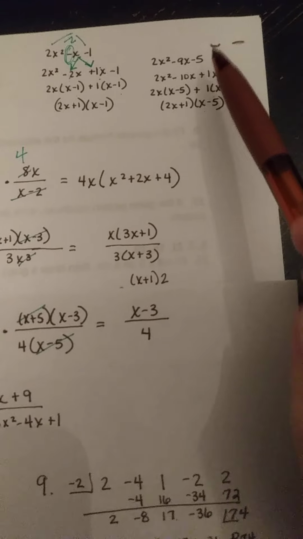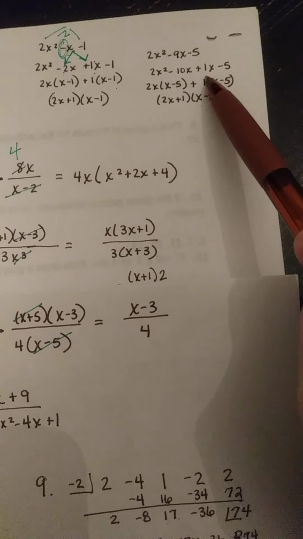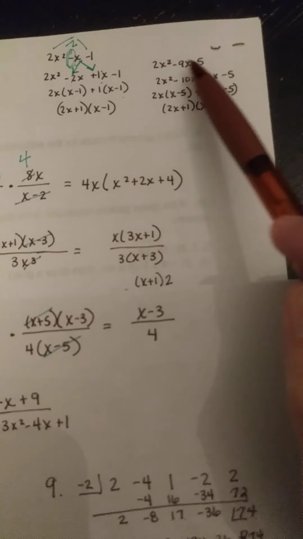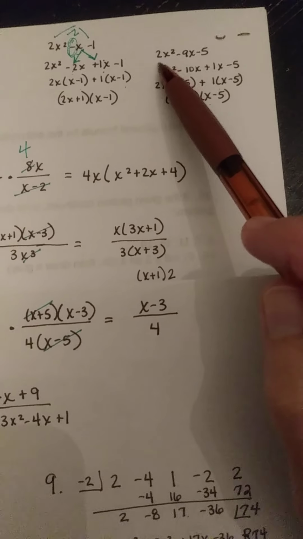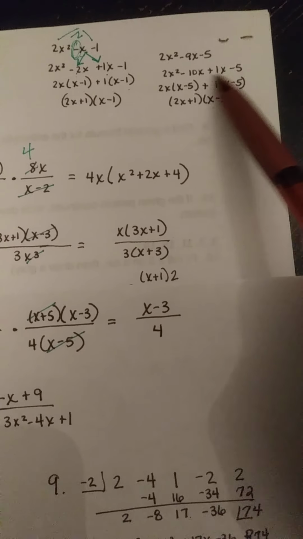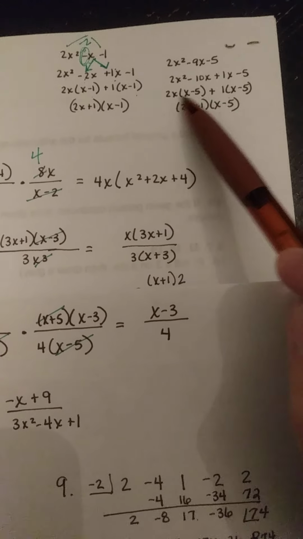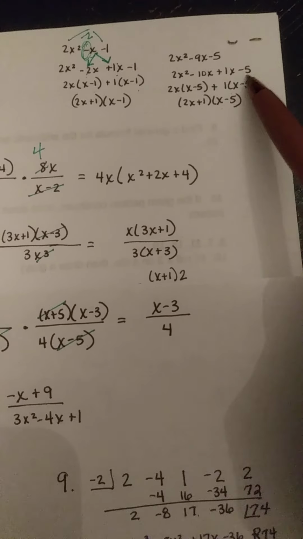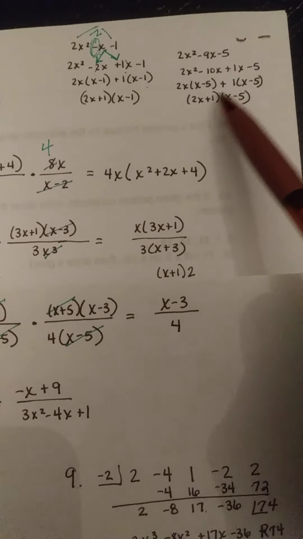I did the second one here. My two numbers were -10 and 1. Those are the ones that multiply to -10, but add up to -9. So I split that, and then I take a GCF of each piece, and then I write my solution.